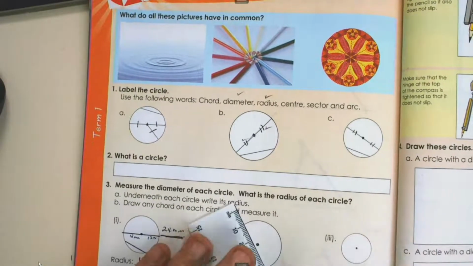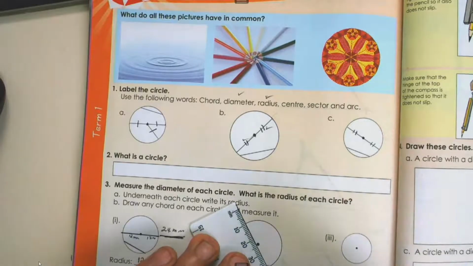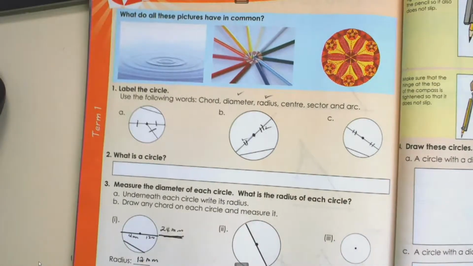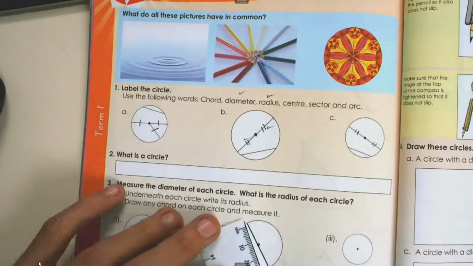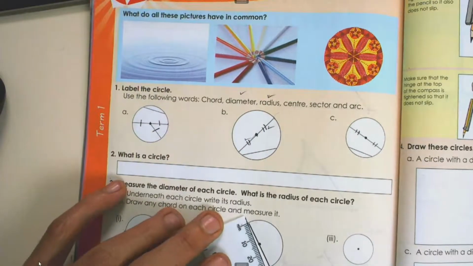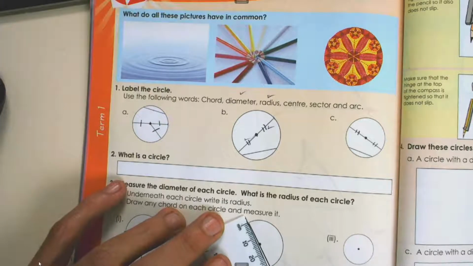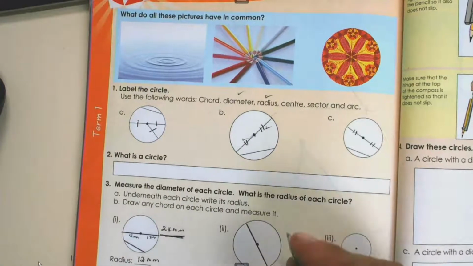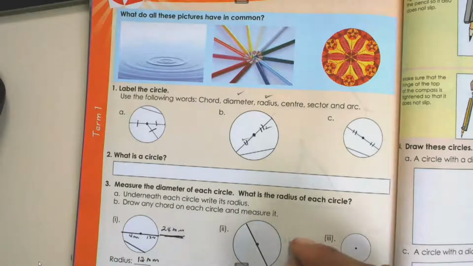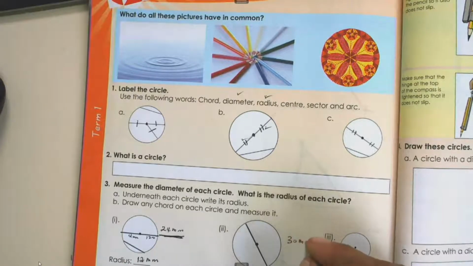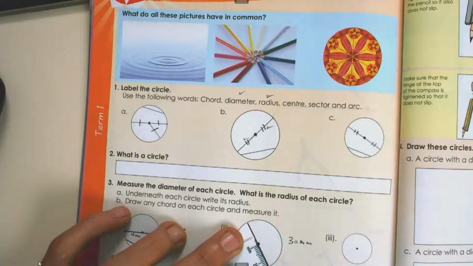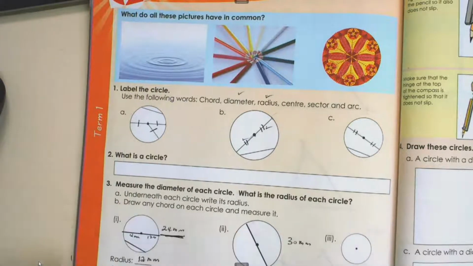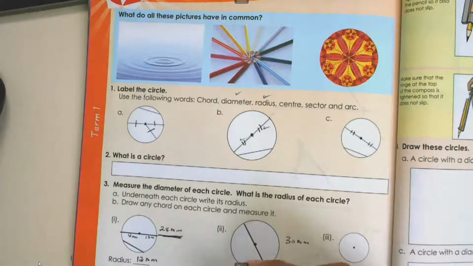Let me take this one. Let me draw it this way, and let's measure it now through the center. Then I have my diameter. From here to here, I will measure it. In my case, the diameter is 30 millimeters. And now my radius is exactly 15 millimeters.